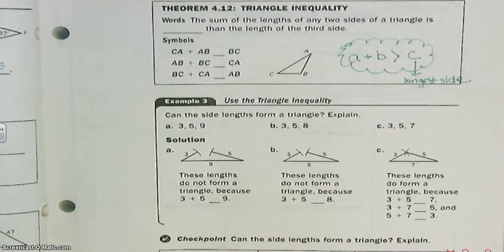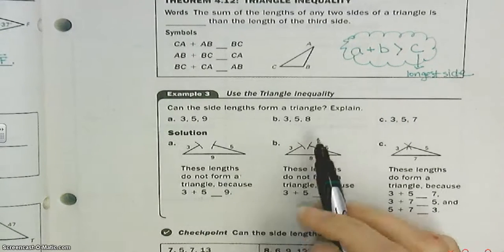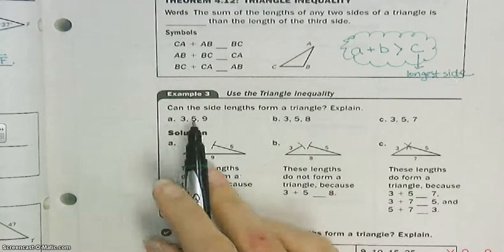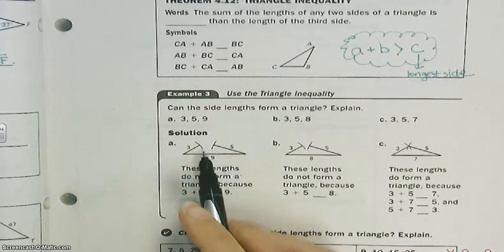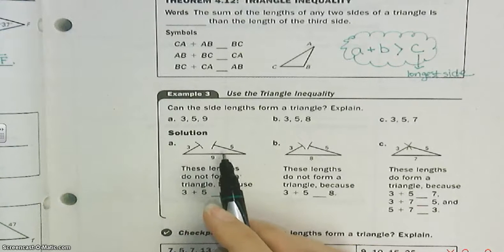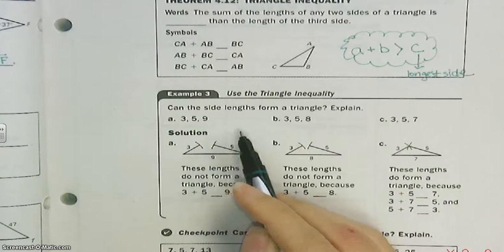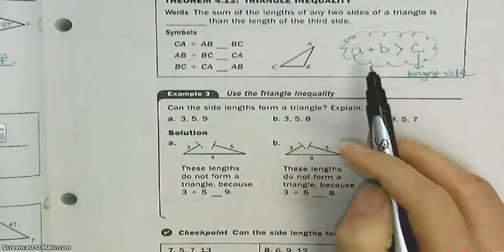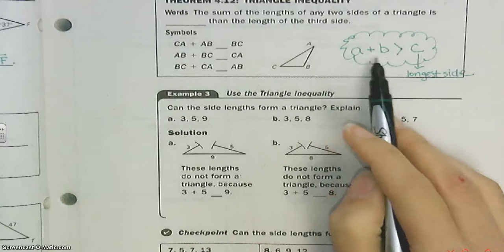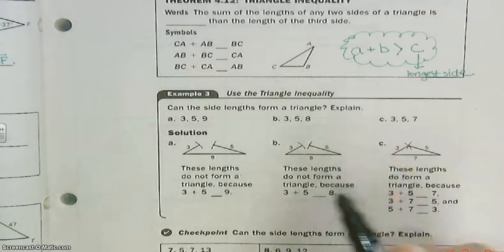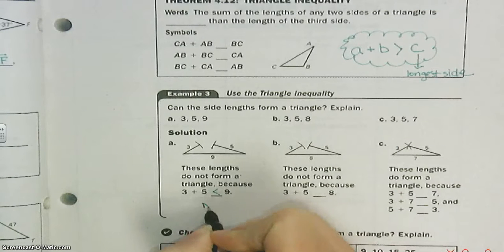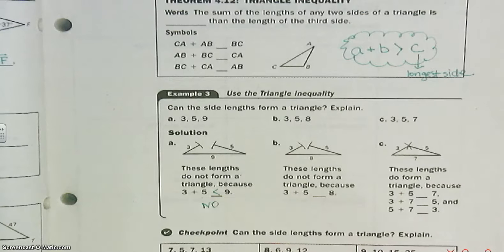So let's apply that right here. Can these lengths form a triangle? And you can kind of see, this is what we did in class. If you've got 3, 5, and 9, well, here's 9, here's 3 and 5. 3 and 5 are never going to meet each other. No matter where we move 5 and 3, they're never going to meet each other because this isn't true. Is 3 plus 5 bigger than 9? No. 3 plus 5 is smaller than 9. So this doesn't work. This is not a triangle.